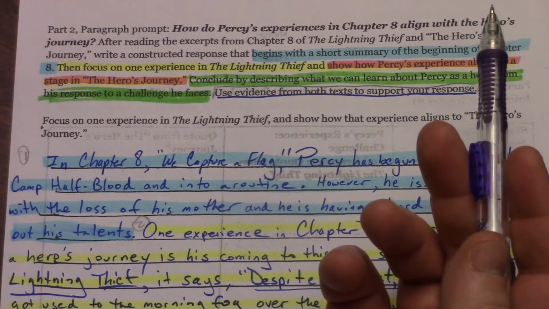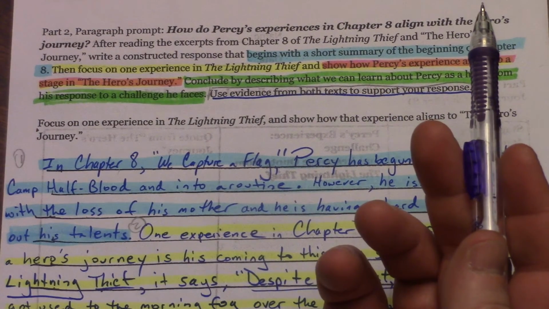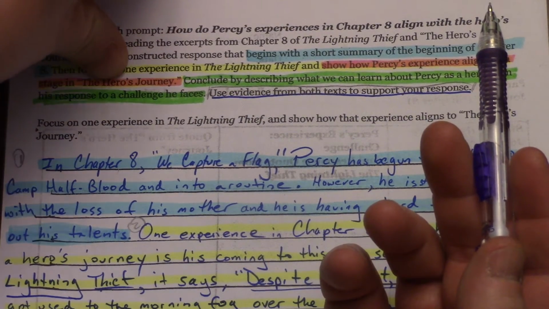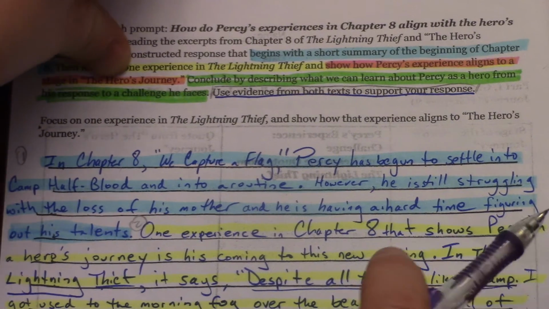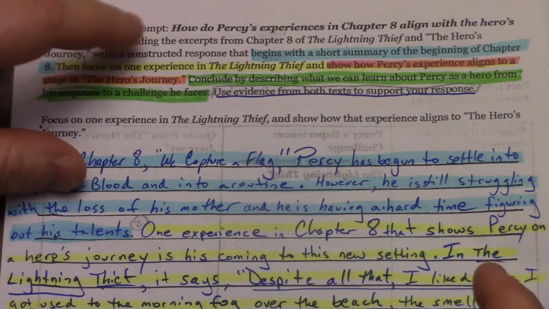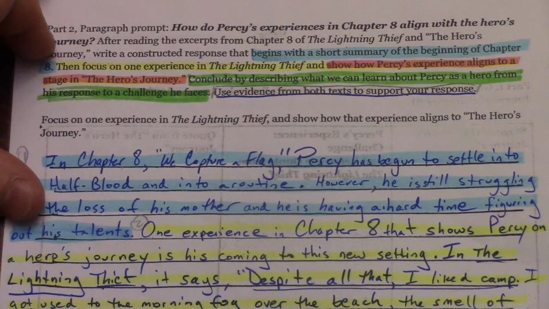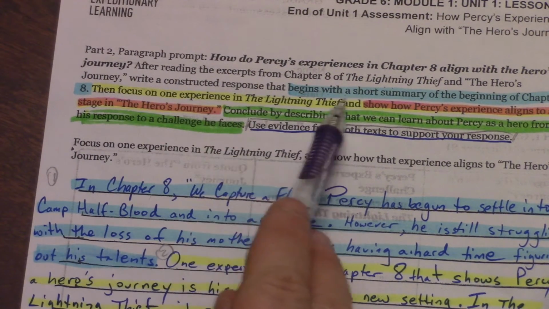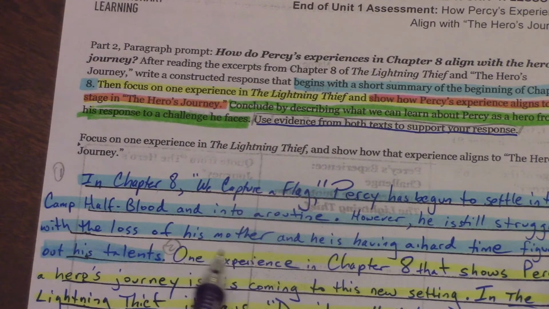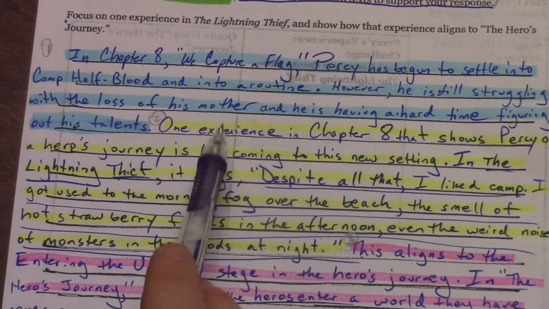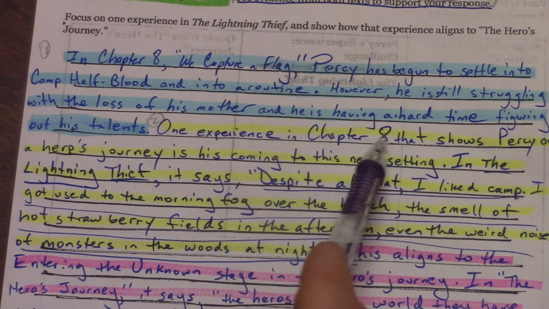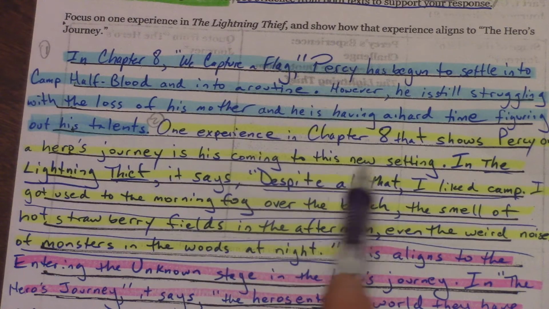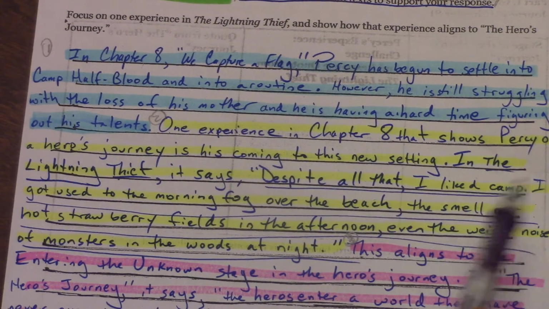If we know from the books and from what we looked at for the instructions of this assessment that when we're looking for experiences, we're looking for quotes. So I have them highlighted in yellow here, and then I have the part that I wrote highlighted in yellow here. It says, one example in chapter 8 that shows Percy on a hero's journey is his coming to this new setting. Talking about Camp Half-Blood.